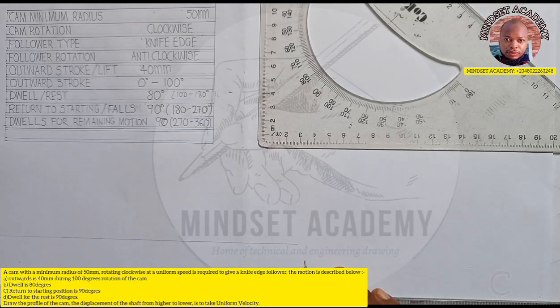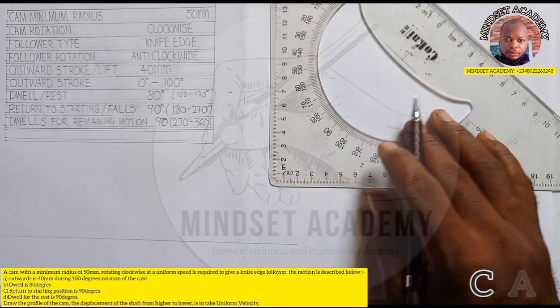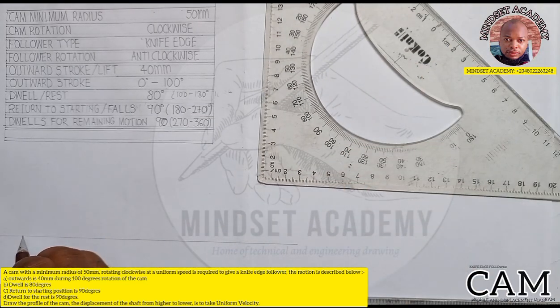Hope you can see that. And I'll pick a point. Now it's always very important for you to draw out your scale. You can decide to start from here or anywhere. Let me start from here.